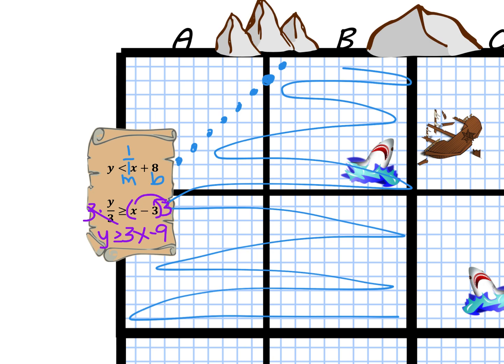My b is negative 9. 1, 2, 3, 4, 5, 6, 7, 8, 9, down here. Okay. And then my slope is 3, or 3 over 1, and it's positive, so up 1, 2, 3, over 1, and again up 1, 2, 3, right 1. I'm just going to keep going until I run out of space.